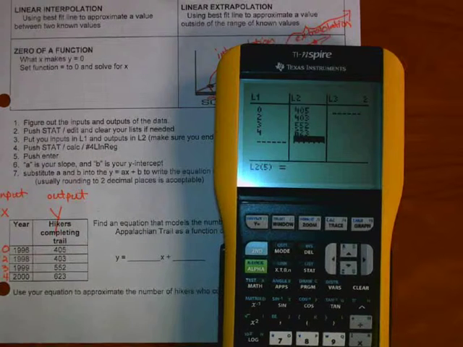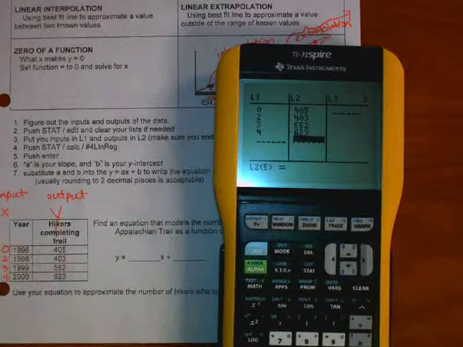Okay, now before you do anything, you should always make sure you have the same number here as the same number here. Because if you're off by one, the calculator isn't going to like it. So you should have 0, 2, 3, 4, and you should have these numbers.